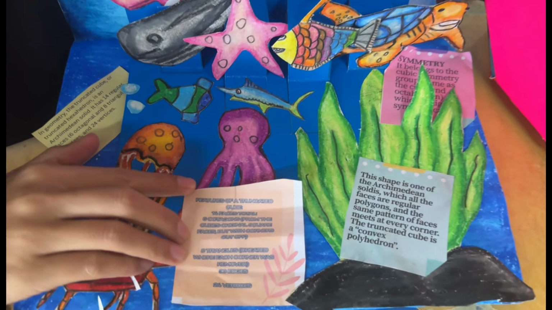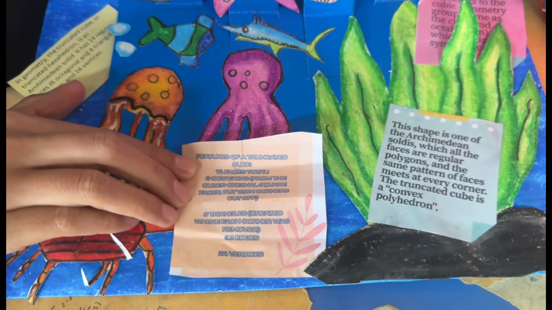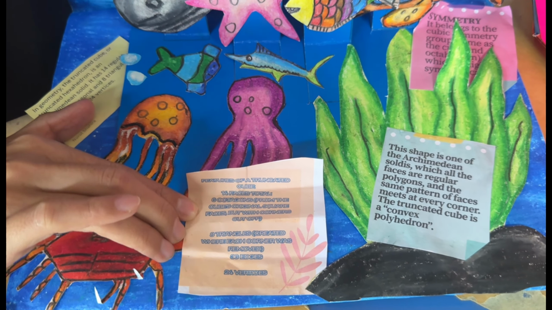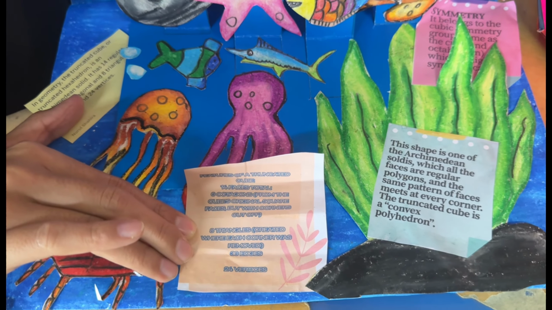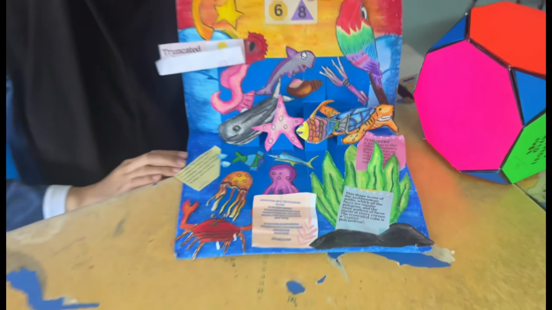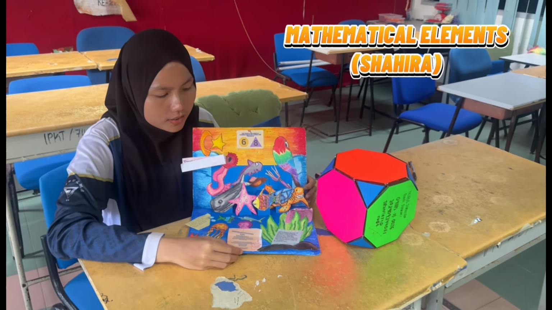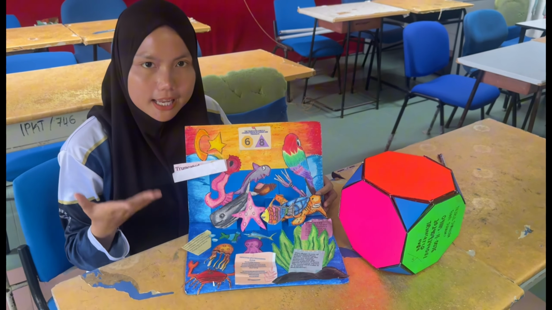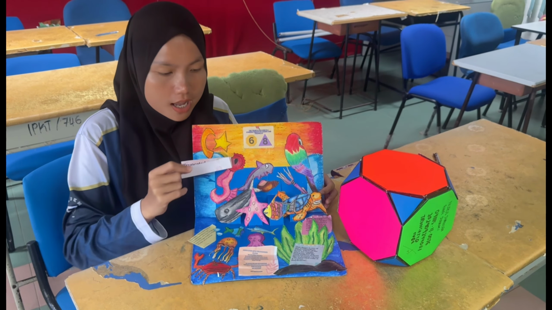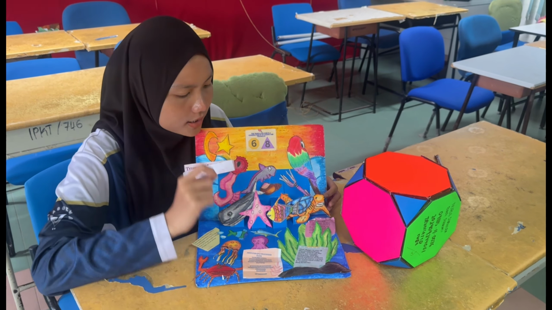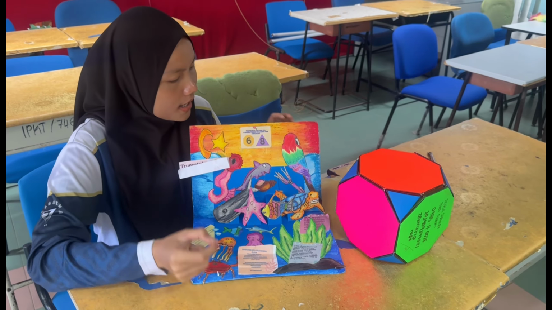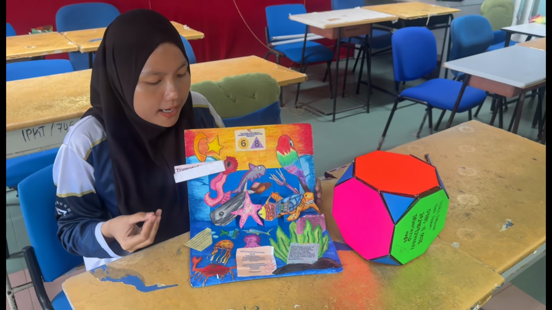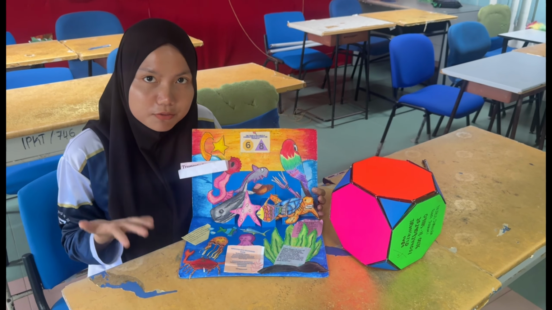And the last one is the features of a truncated cube, which is 14 faces total, 8 octagons, 8 triangles, and 24 vertices. Alright. Okay. And then in my pop-up book, I use many types of animals, which I draw and line. I use the combination of animals to make my pop-up book colorful and beautiful.